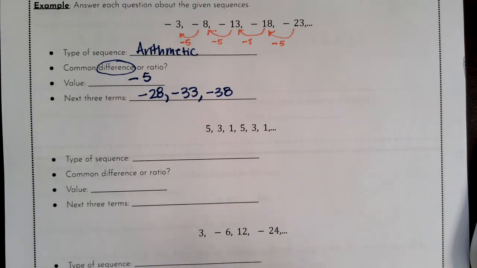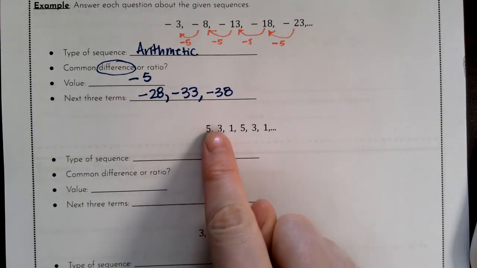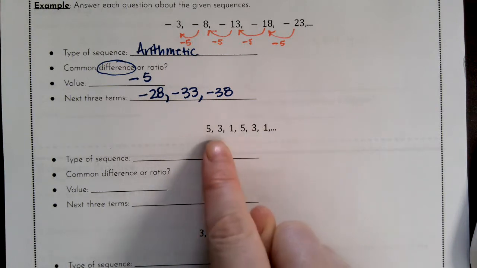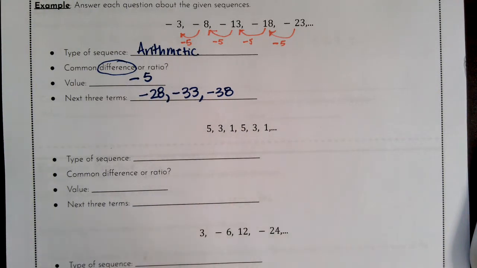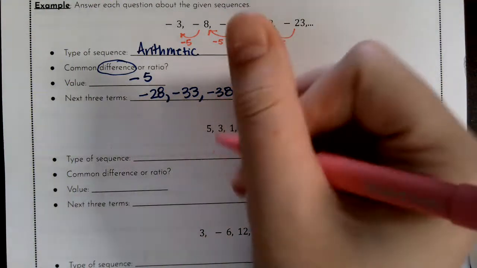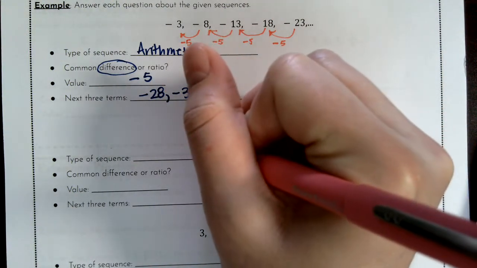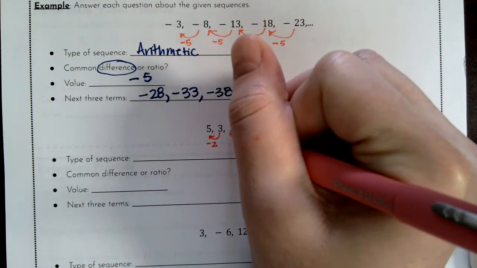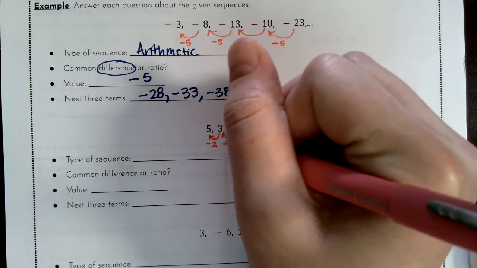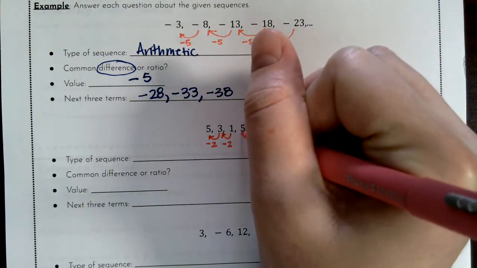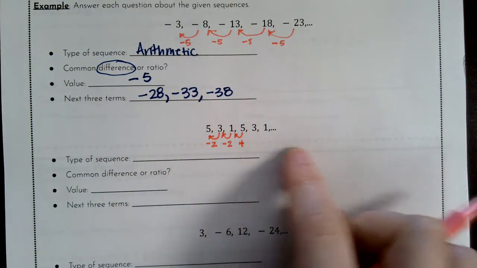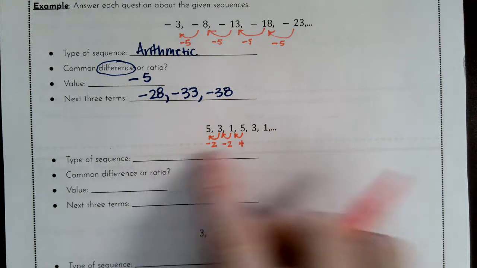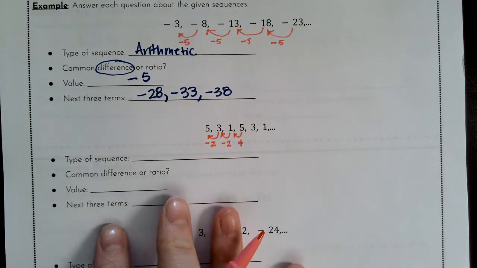Now let's do another one. We have 5, 3, 1, 5, 3, 1. We can kind of see the pattern. We want to see if we are adding the same number each time. 3 minus 5 is -2. 1 minus 3 is -2. But then 5 minus 1 is 4. All of them have to match. Since this one does not, it is not arithmetic.